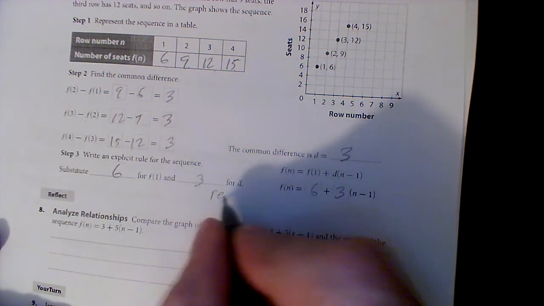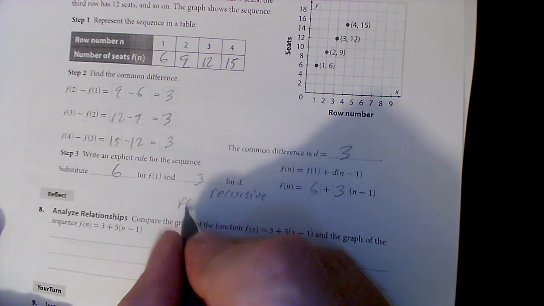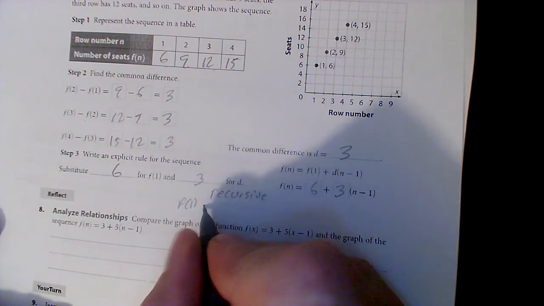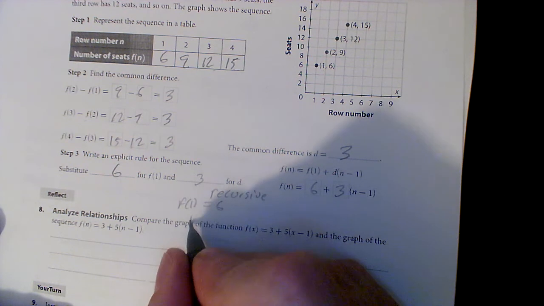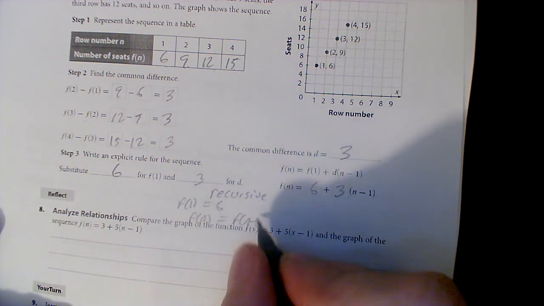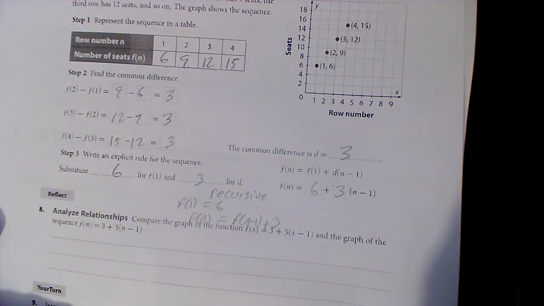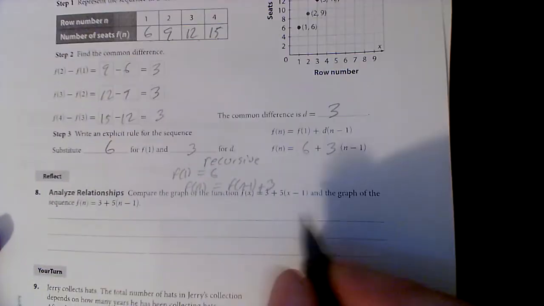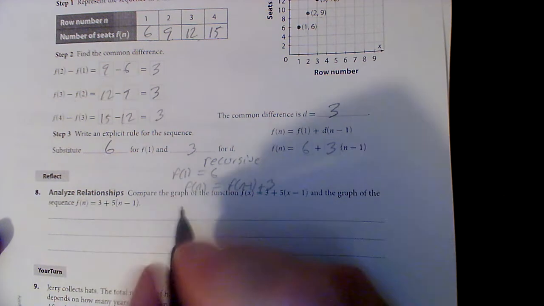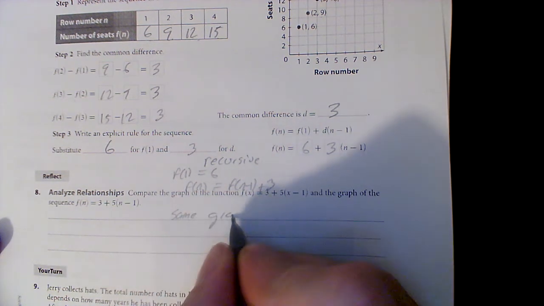Let's do recursive since we're at it. Recursive, I write F1 equals 6, and then I say to find a number, I take the number right in front of it, and what's our difference? We add 3. We're going to add that these two graphs, x and n, are the same graph. So we can do one more. The last one. We're getting there.